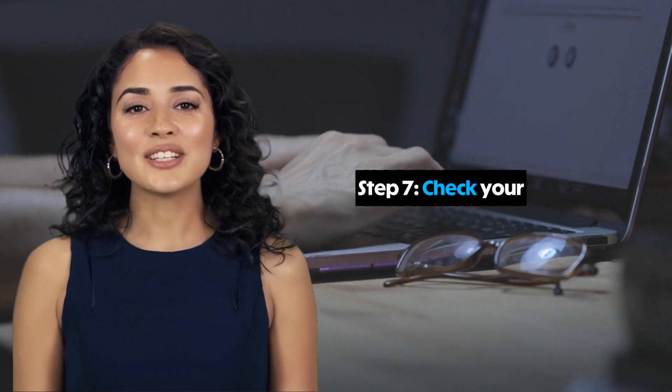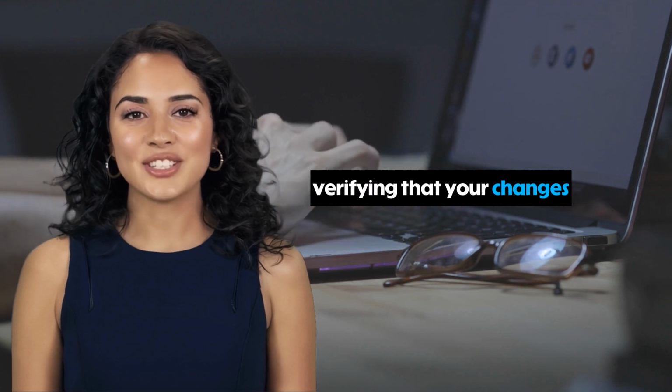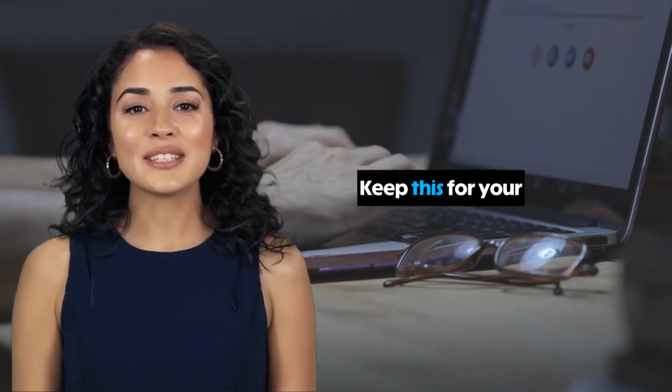Step 7. Check your email or notification center for a confirmation message verifying that your changes have been successfully applied. Keep this for your records.